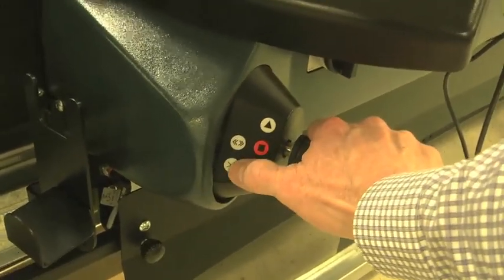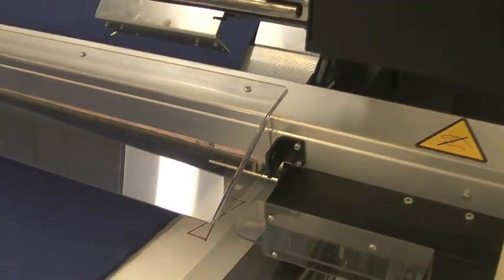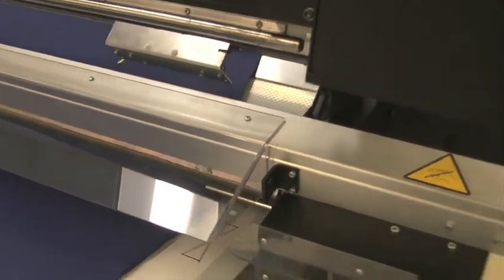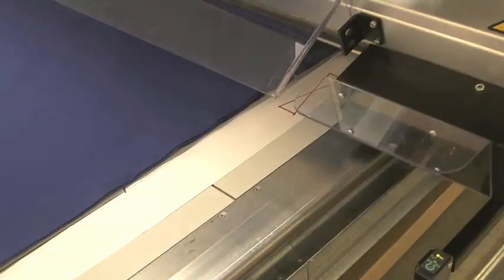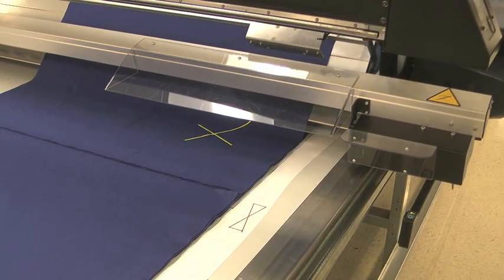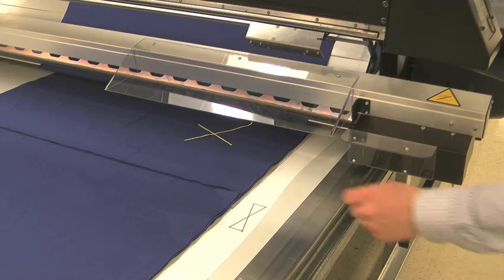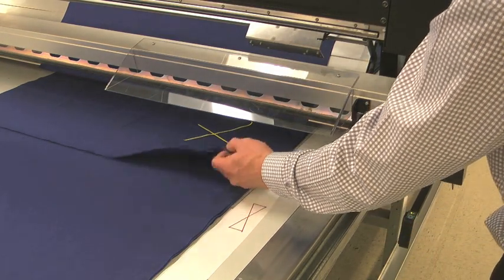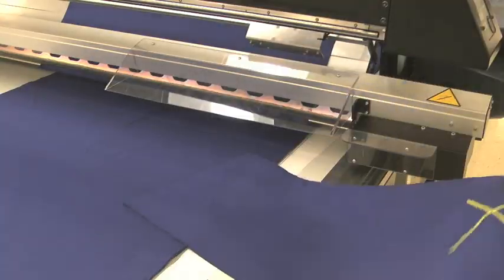Going to hit the cutoff button here. And then I'm going to automatically feed out, cut this off. Take this out of here.